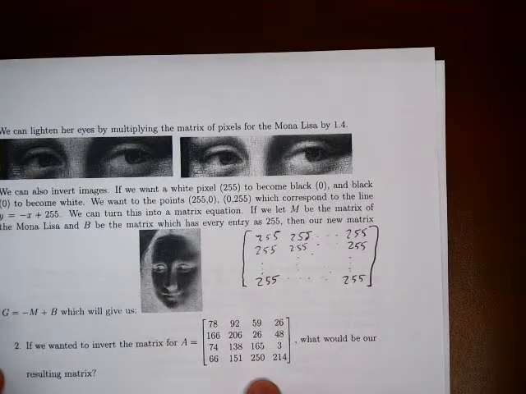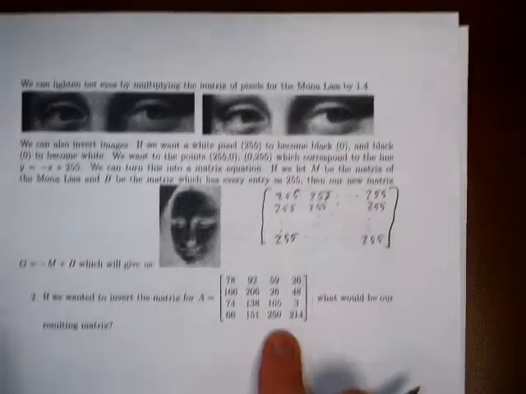So let's say we wanted to take that image A we had from before, and figure out what our resulting matrix was.